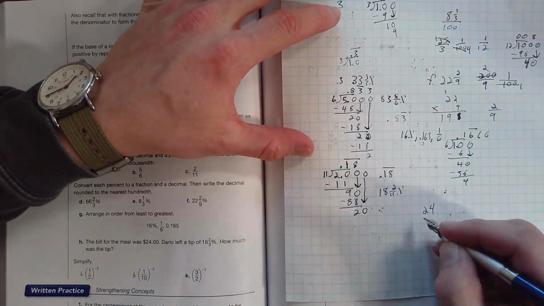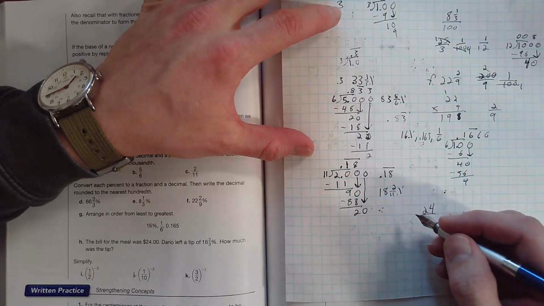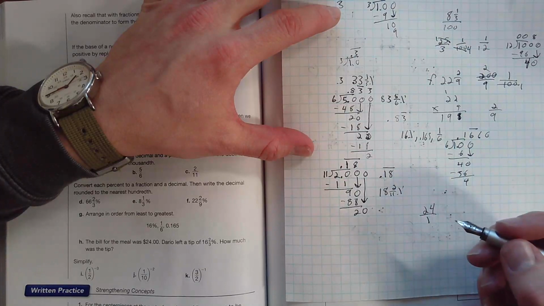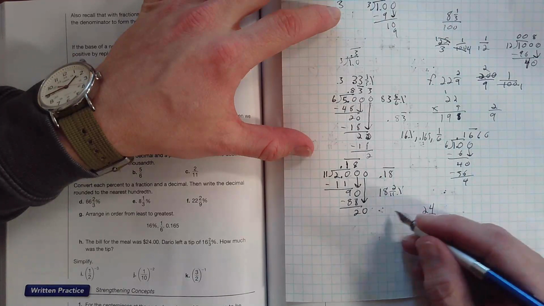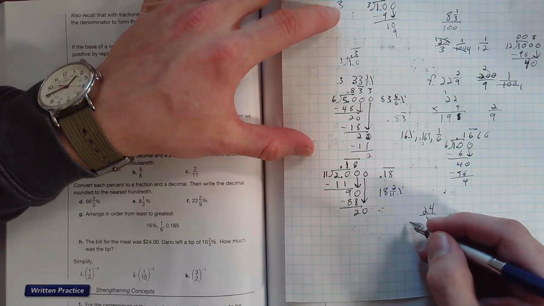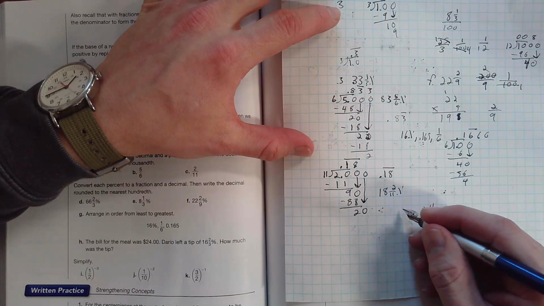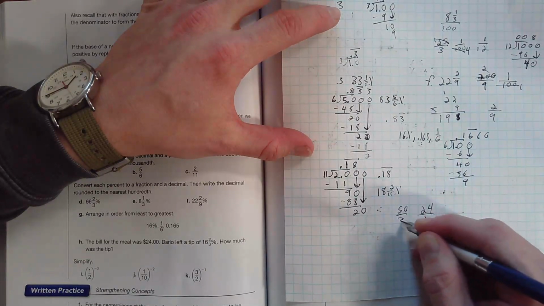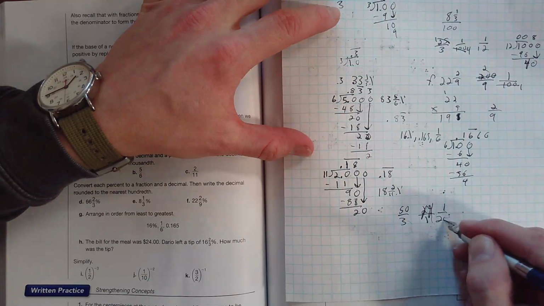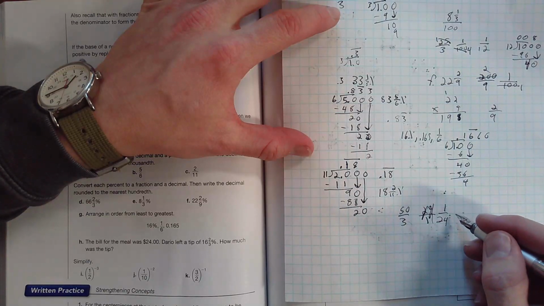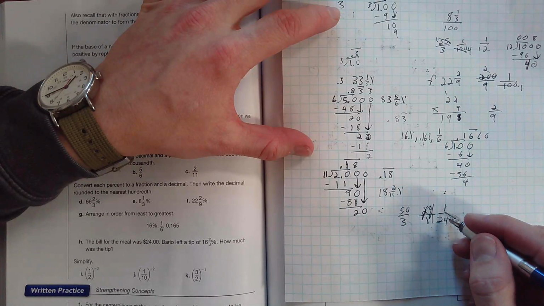24 over 1. Let's see, so we do the 16 times 3, 48, 49, 50. So 50 over 3. I'm sorry, that's 1/24. Wait, am I missing? Let's see, $24.